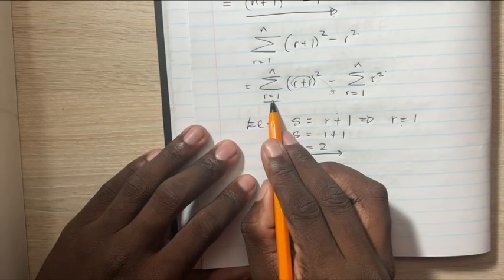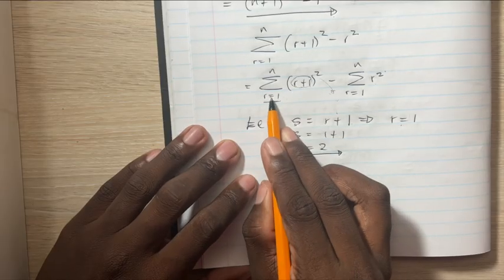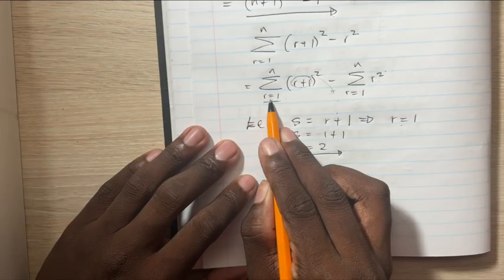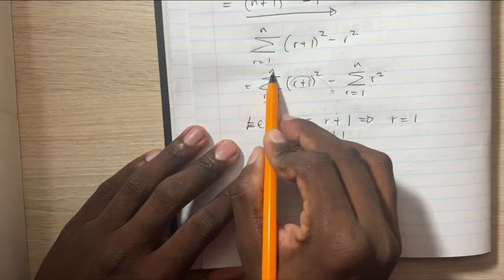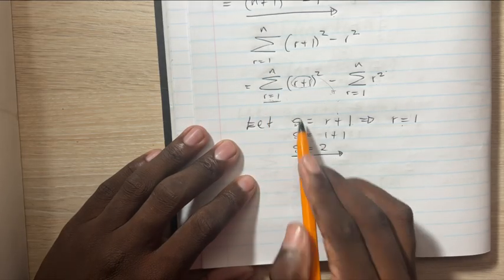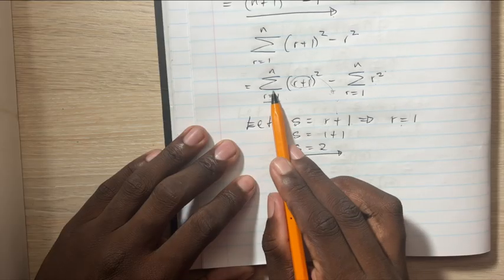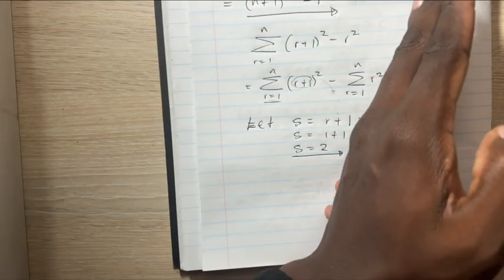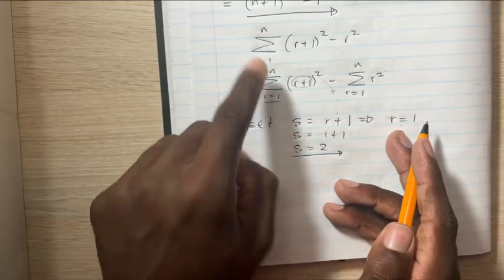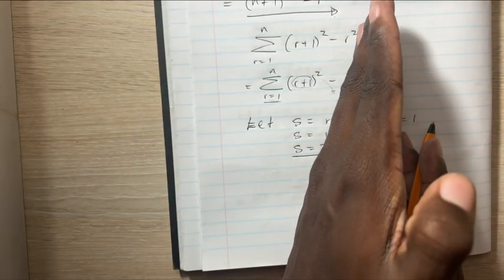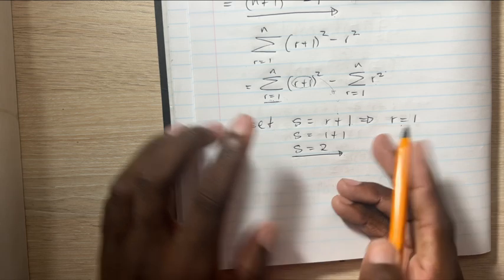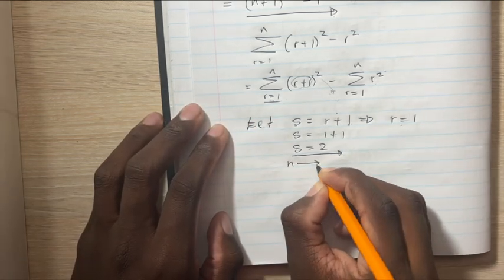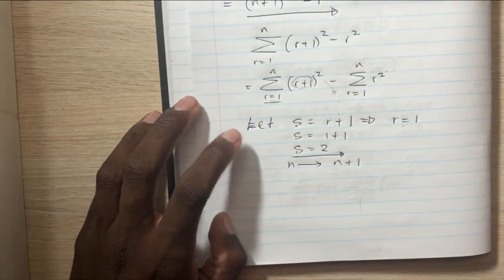So if s starts at 2, that means we have s squared here, and s starts at 2. Our upper bound has to change, because we've essentially shifted this r by 1 unit forward, and it became s equals 2. Our n also has to shift by 1 unit forward. It has to be n plus 1. That's why our n is going to change and become n plus 1.